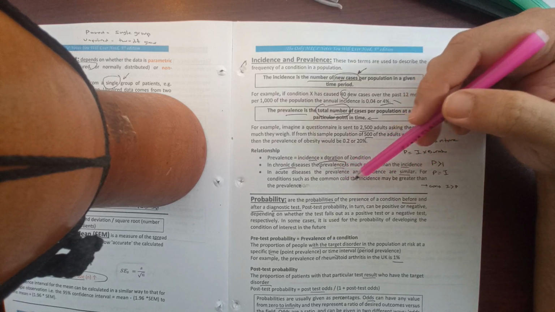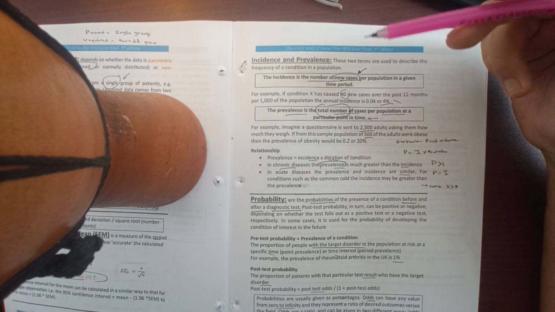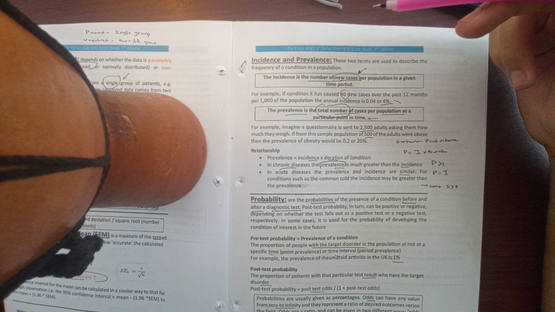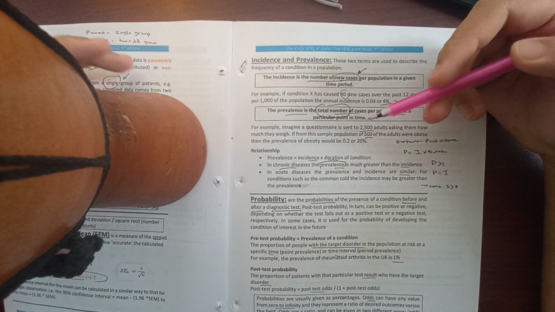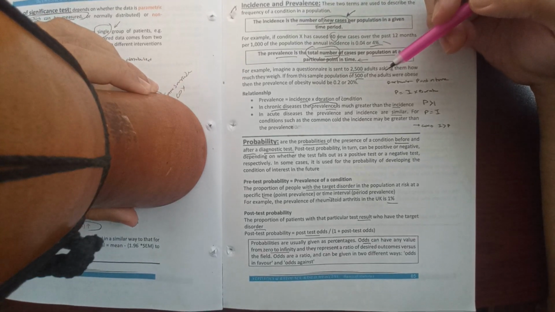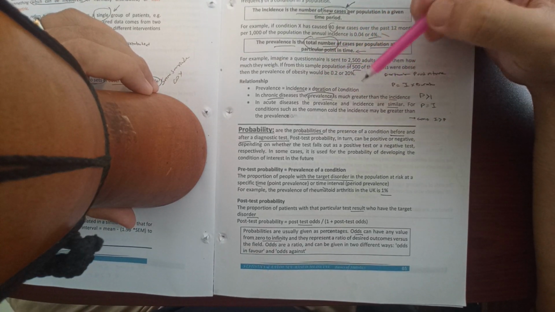For conditions such as the common cold, incidence may be greater than the prevalence. So incidence is like what's happening now, new cases. Prevalence is like the overall total number. So in chronic disease, prevalence is more than incidence.